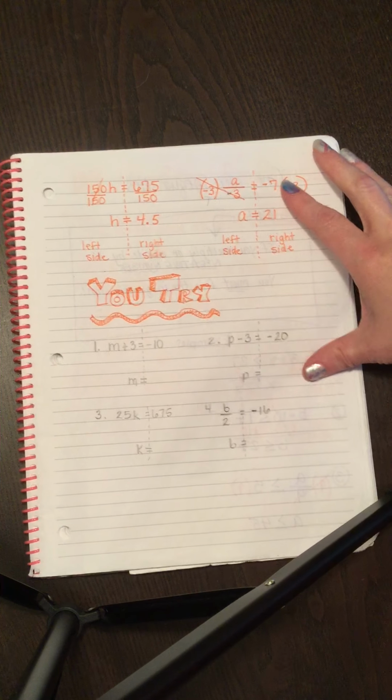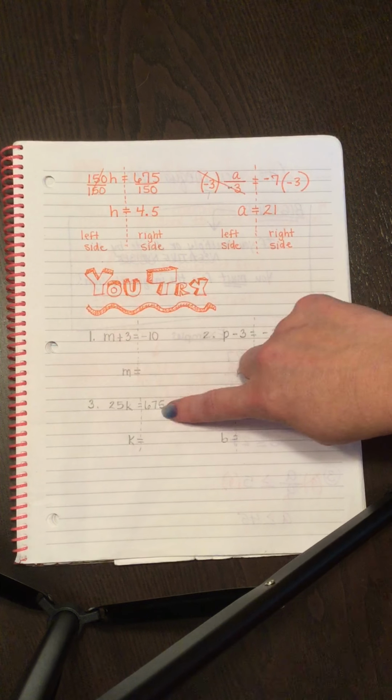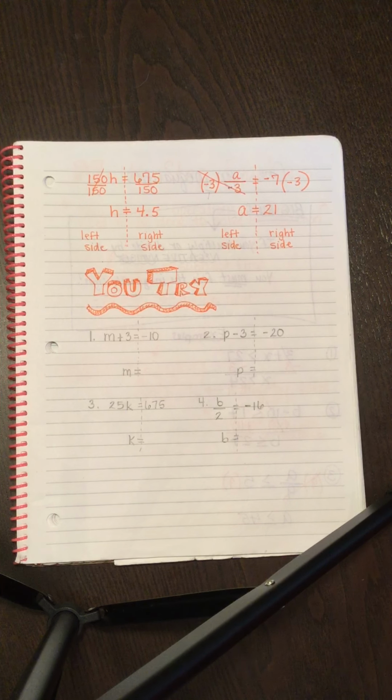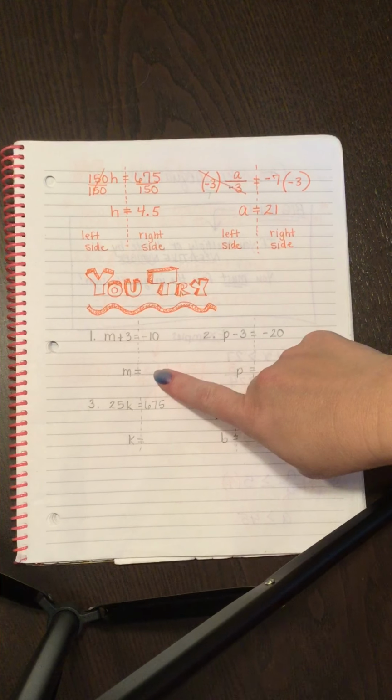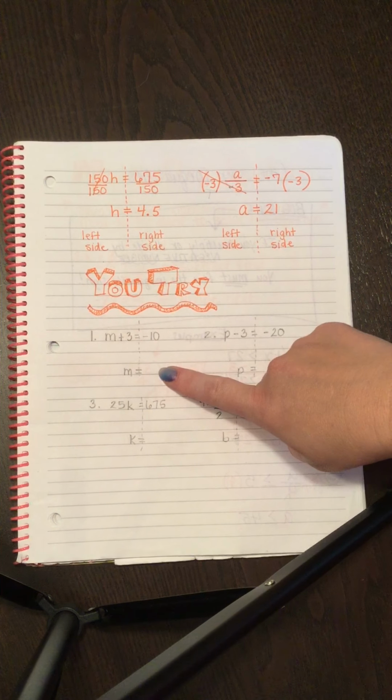So here are 4 problems I would like you to do on your own. You're going to write the problems, and then you also need to show your work, just like I did in the examples that you just wrote down. Do not just write an answer here. You need to show your steps and write your answer.